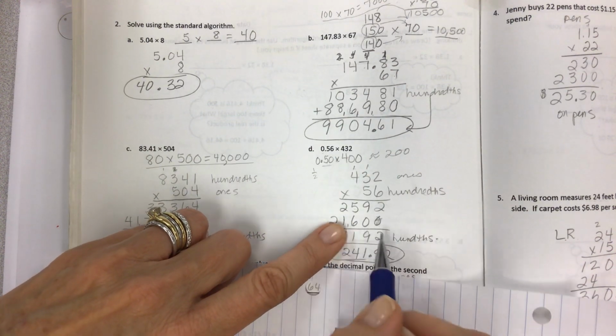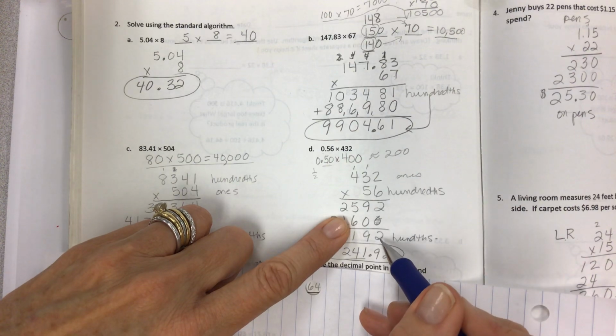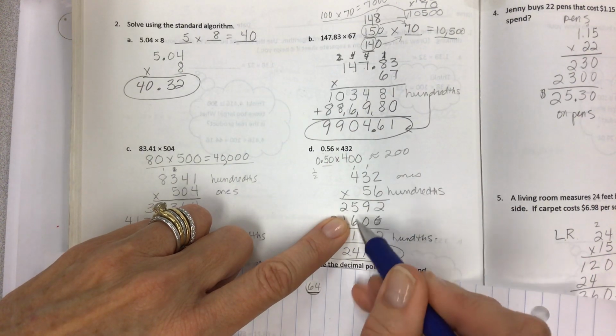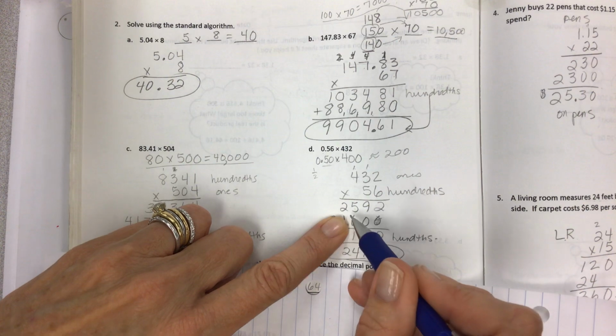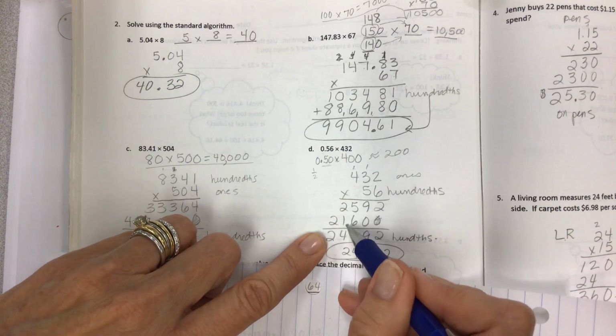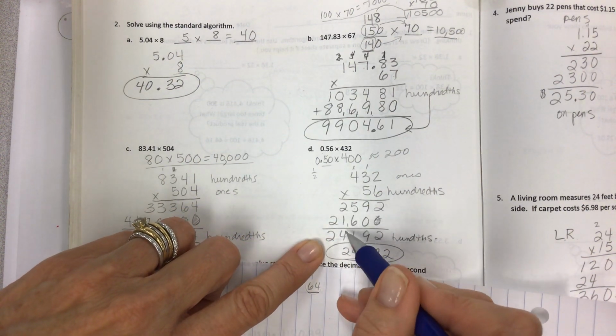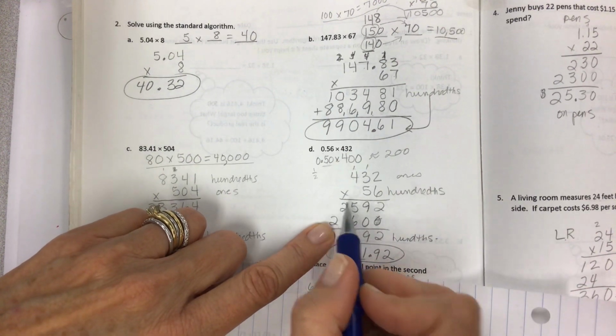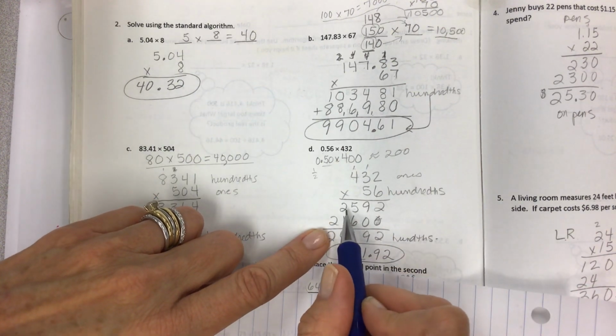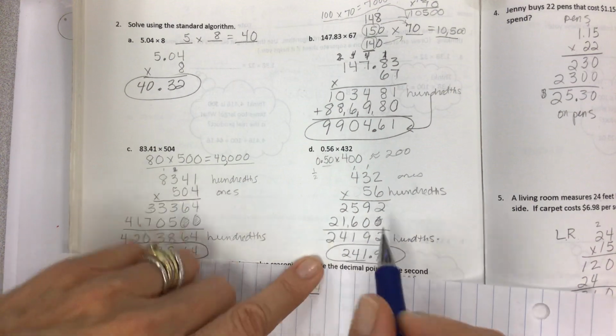This is not a decimal. That's a carried 1. 2 plus 0, 2. 9 plus 0, 9. 6 plus 5 is 11. Carry the 1 over. 2, 3, 4. That's what that is. Don't let it confuse you. That's probably why people started putting them up on top in the first place. But anyway, that's 4. And then 2.